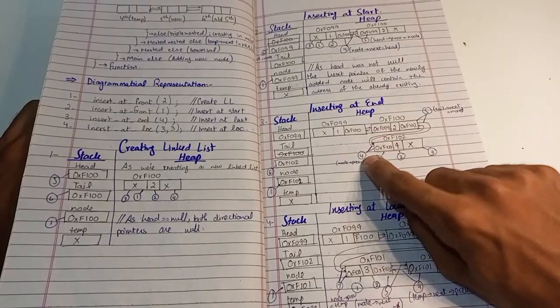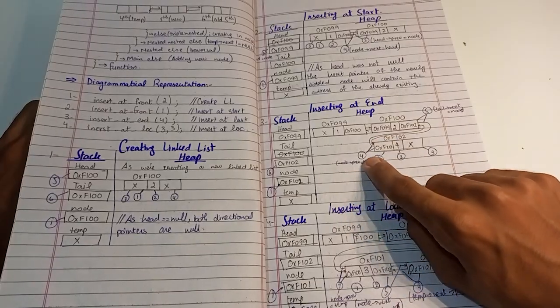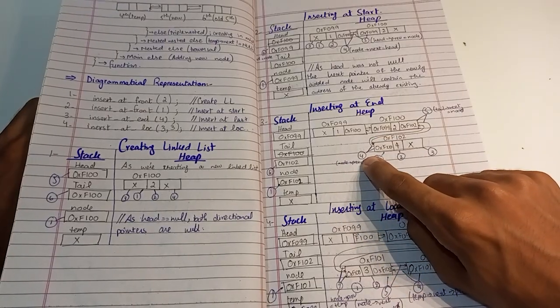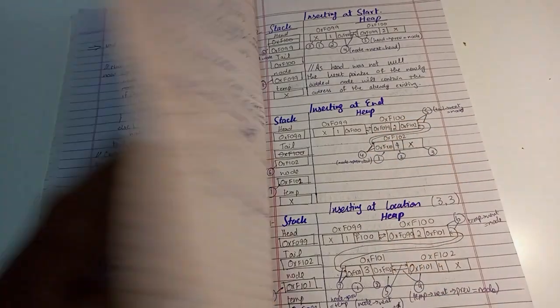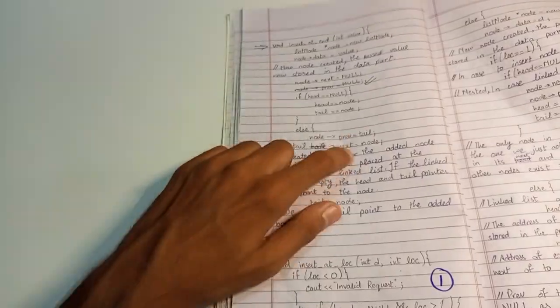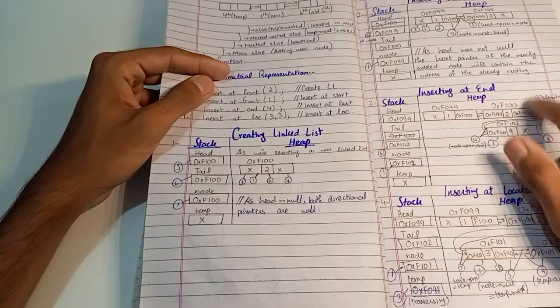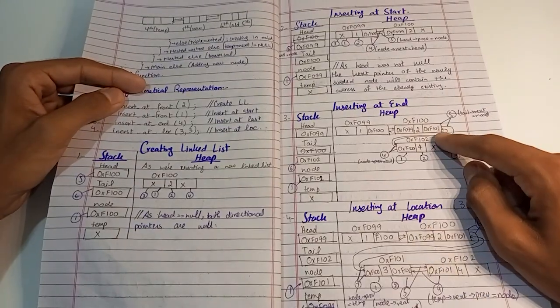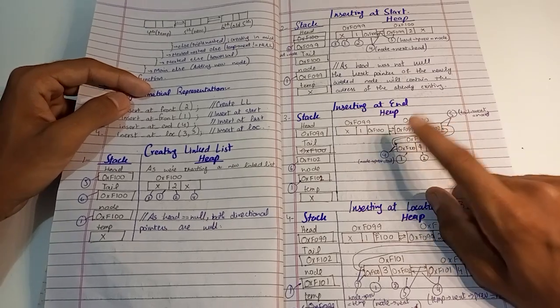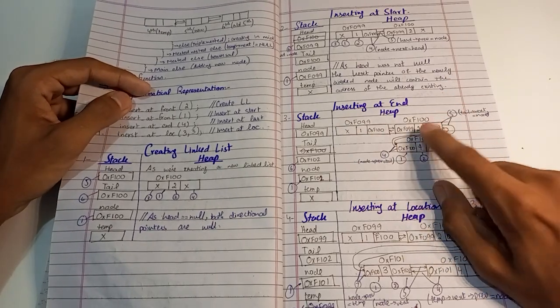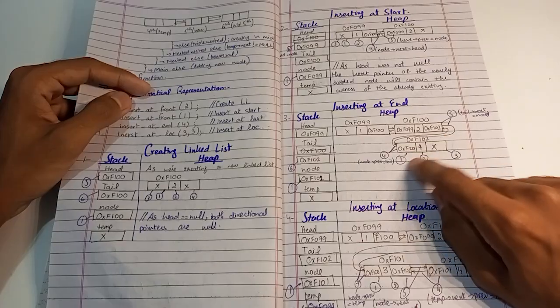As you can see, I've mentioned that code here as well. That number 4 step is that we have to link the previous tail to the new node. Then number 5, tail next is equal to node. Again, the previous tail is this node. So we're going to link the next pointer of the tail node to this node. As you can see, I've written 0xf102, which is the address of this one.